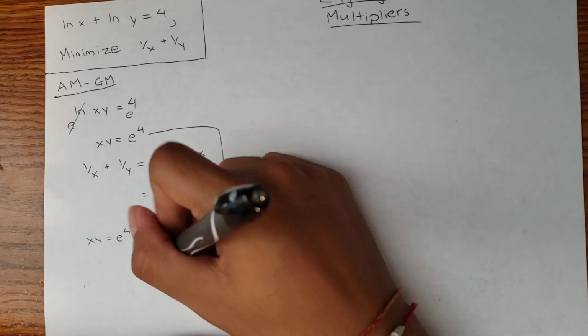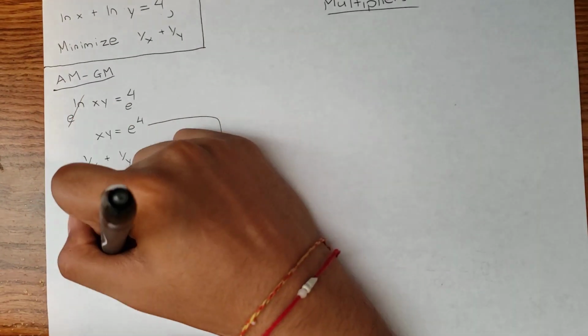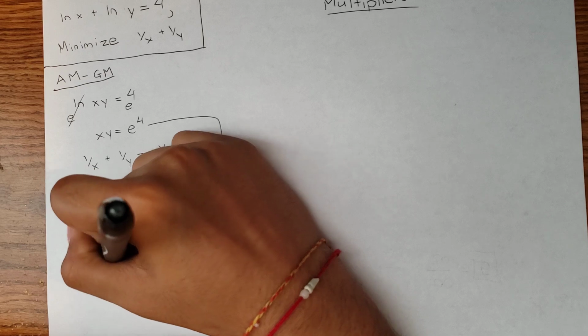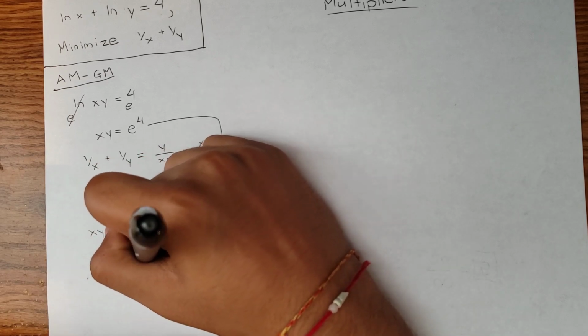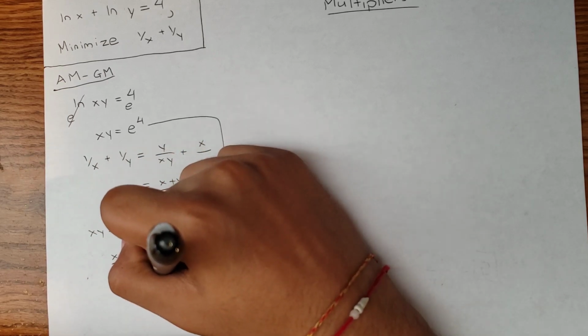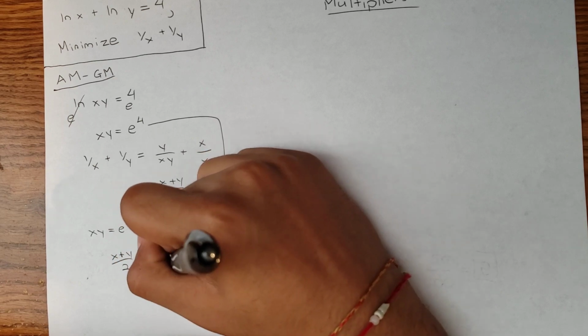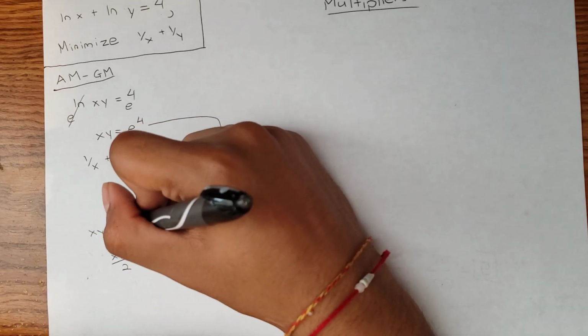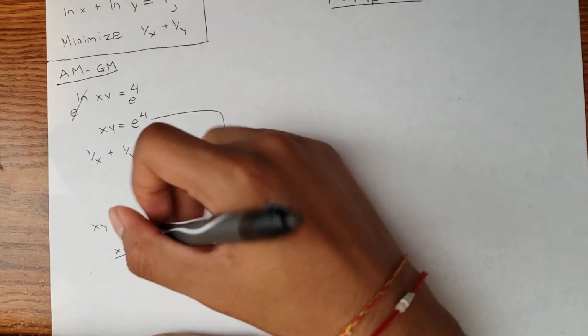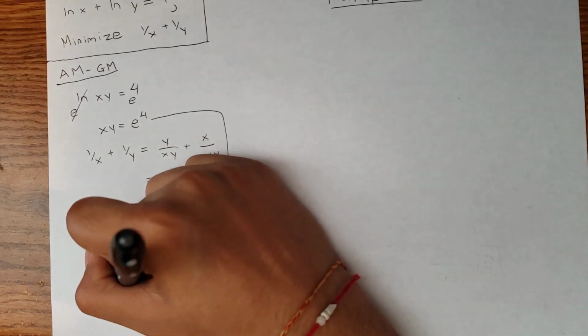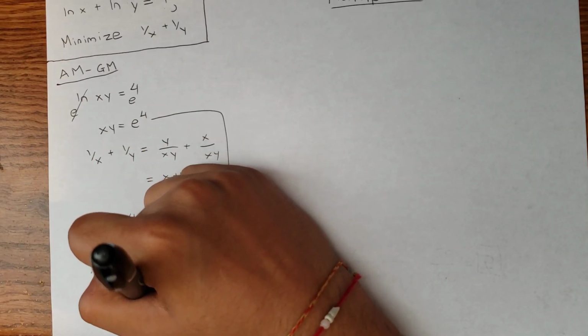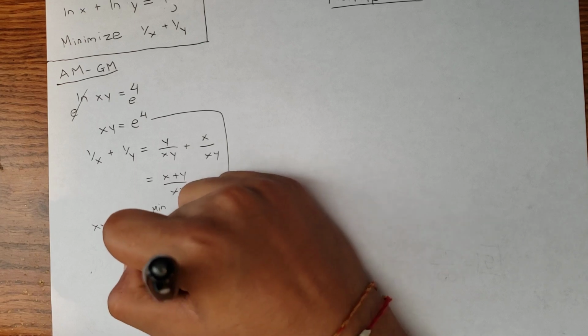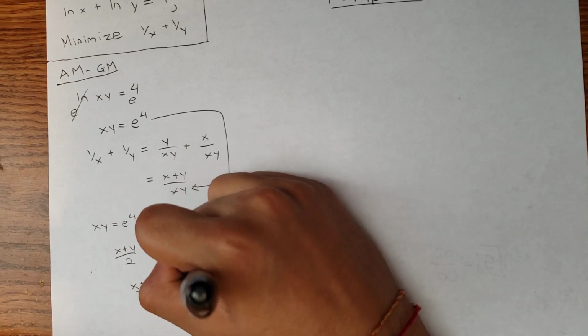So if we use AM-GM, x plus y divided by 2 is greater than or equal to square root of xy. And xy is e to the power of 4. The square root of that is e squared. So we have x plus y divided by 2 is greater than or equal to e squared.